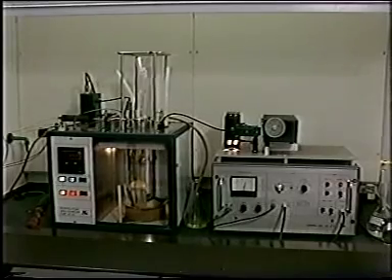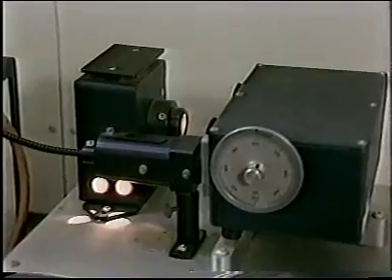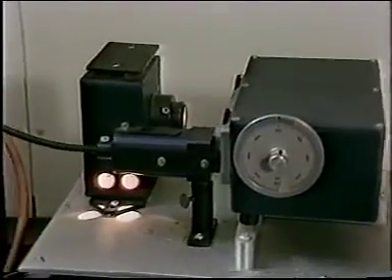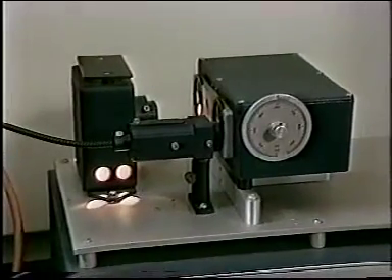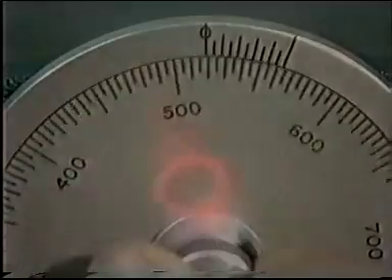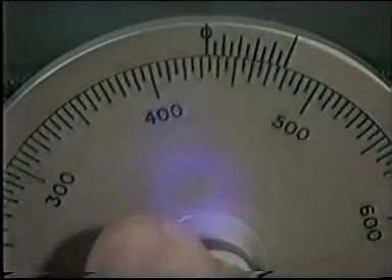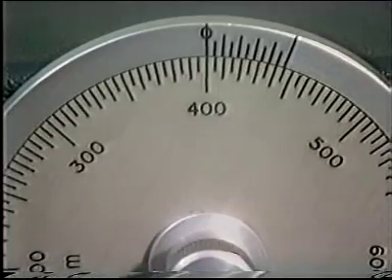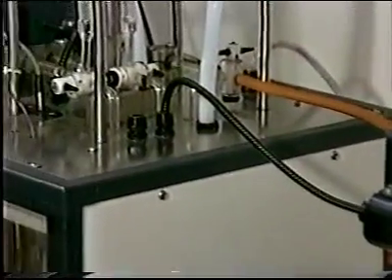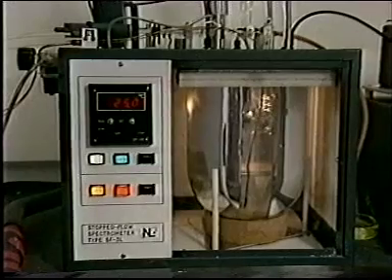Let's first look at the spectrometer aspect of the apparatus. There's a light source, which passes through a grating so that we can select a particular wavelength. Usually in the visible to ultraviolet. And to detect the absorbance of paranitrophenolate ion, light at a wavelength of 400 nanometers is transmitted through a fiber optic to a reaction cell housed inside a thermostat.